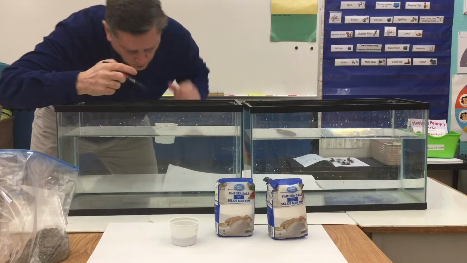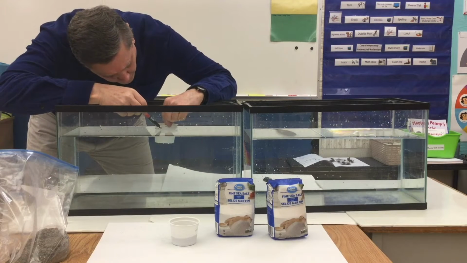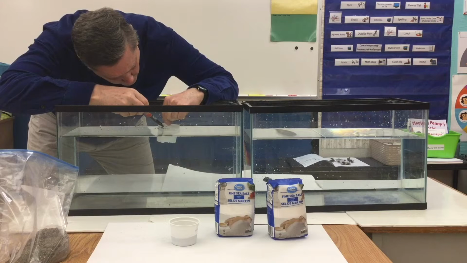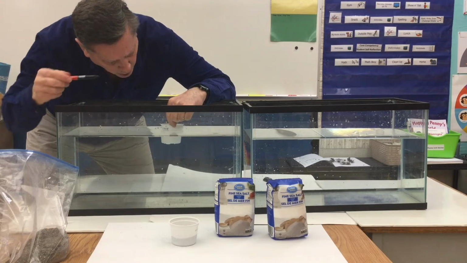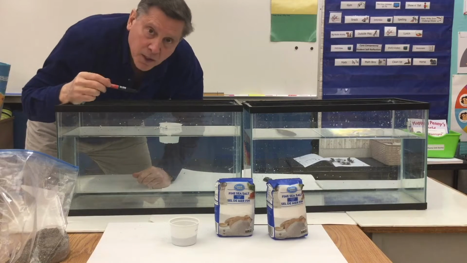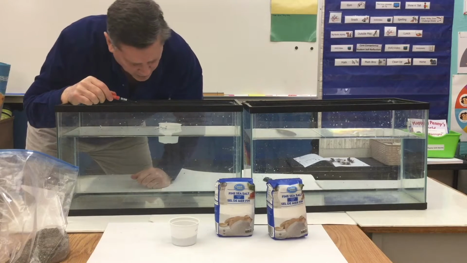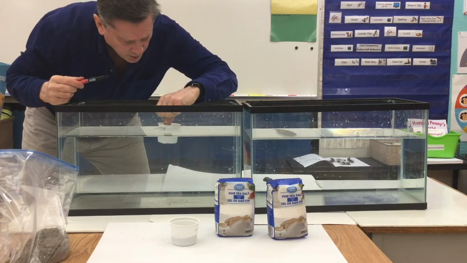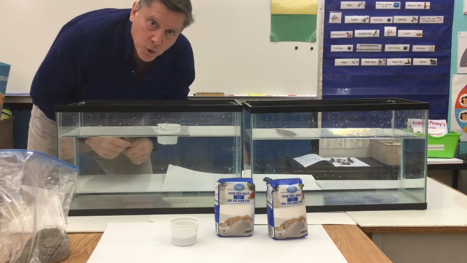And I can use a felt marker to very carefully mark where the water line's at. Large ships in the ocean have lines painted on their hulls so that they can see where the water level's at. All right, this one is floating in fresh water.